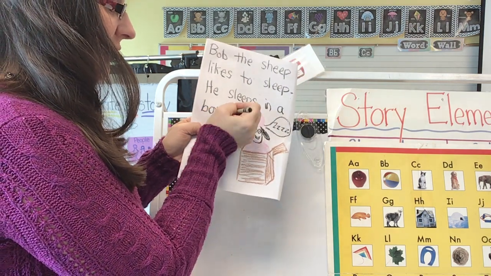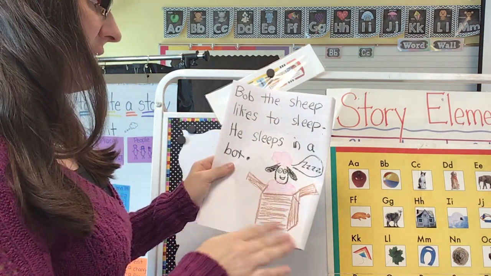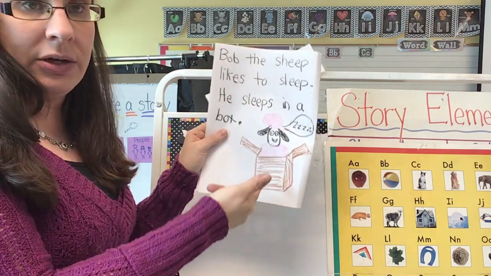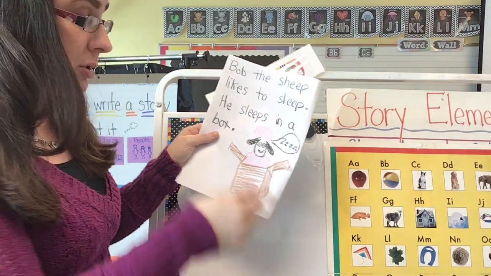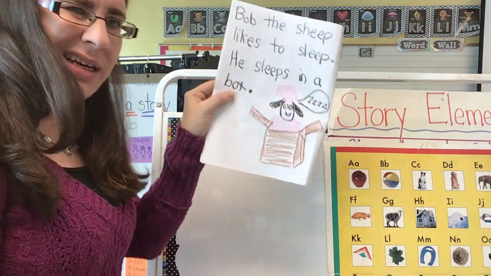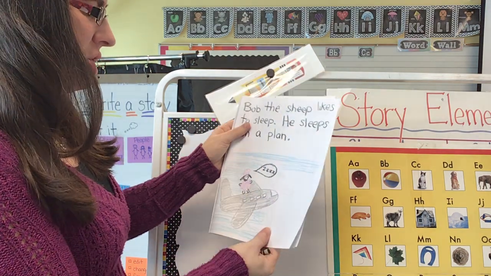Okay, so that's fixed. I do have spaces. I don't need to fix that. And it looks like I stretched my words out. And it's about him in a box, and there he is in a box. So my pictures match. So that's good. I do think I need to add something down here, though. It looks like his box is floating. So I'm going to go back and add here in just a second to my illustration.